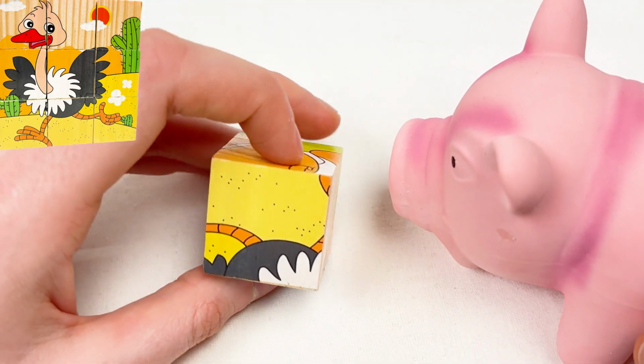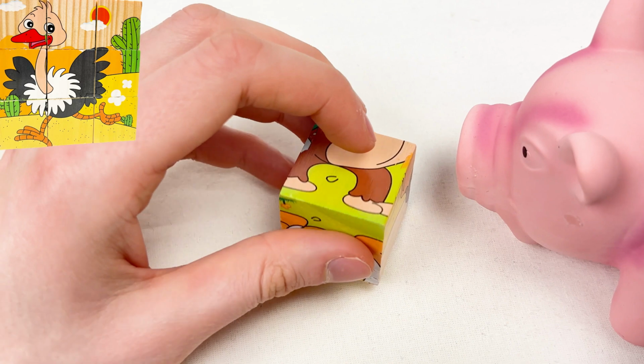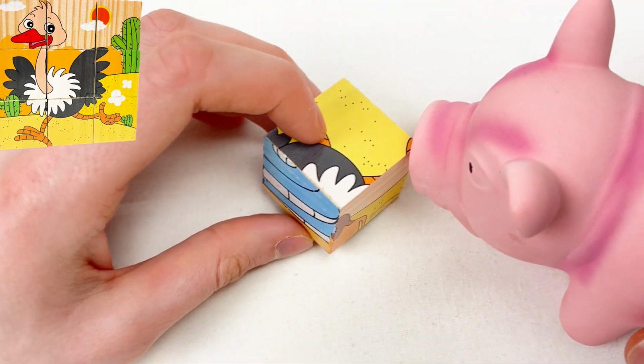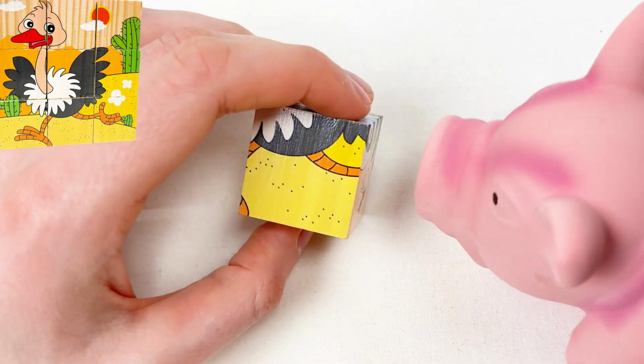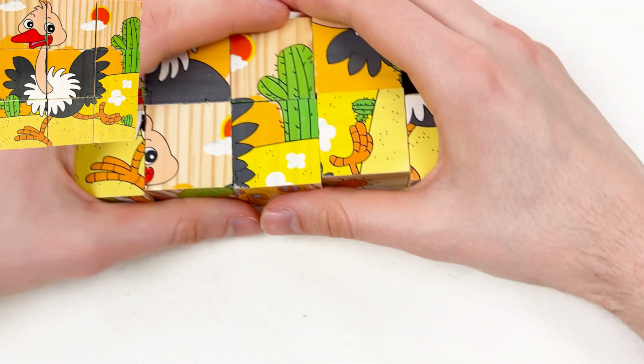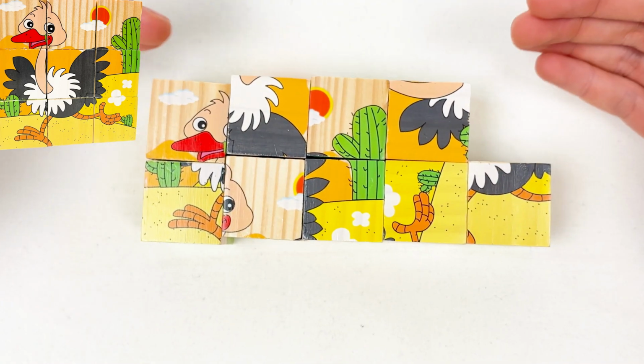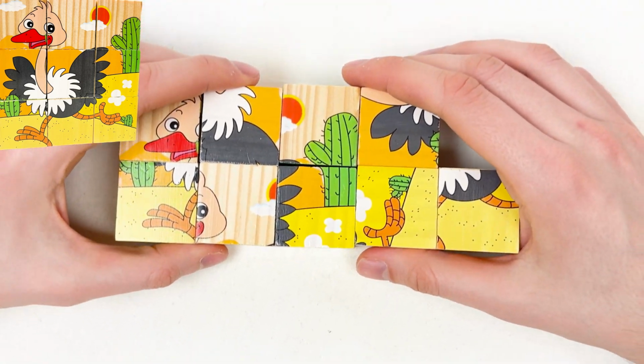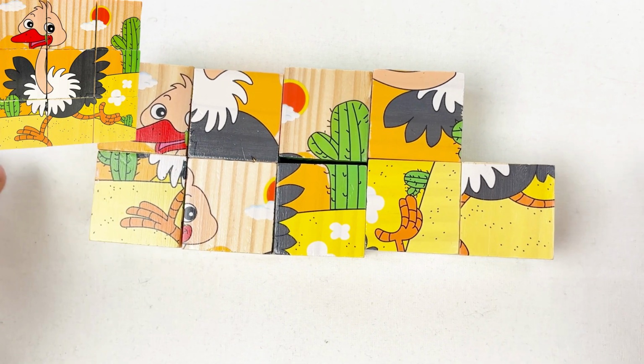And let's rotate and see if there is some kind of image of the ostrich, right? What do you think, Mr. Pig? Is this one? Yes. So we found all our puzzles for the ostrich. But what should we do next, Mr. Pig?